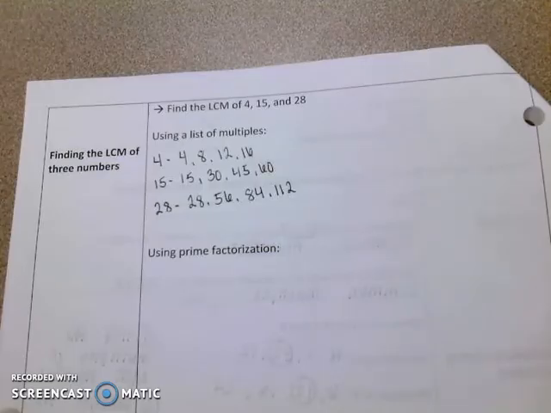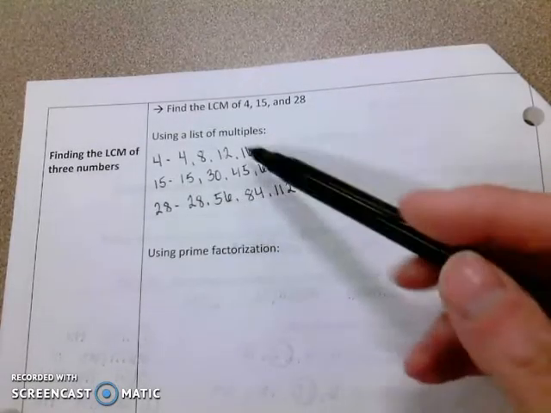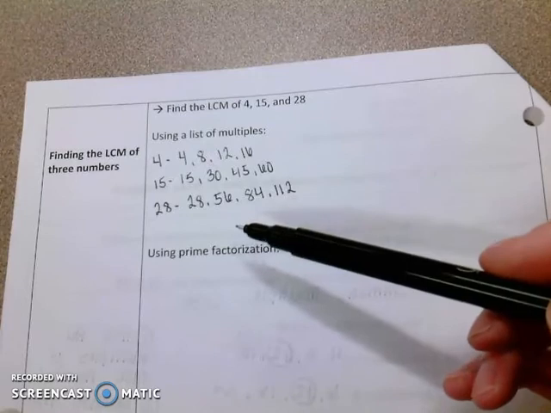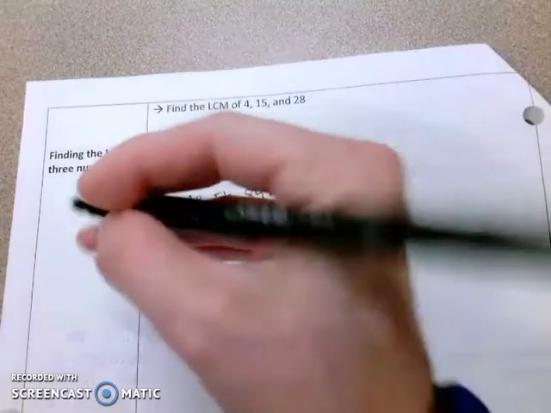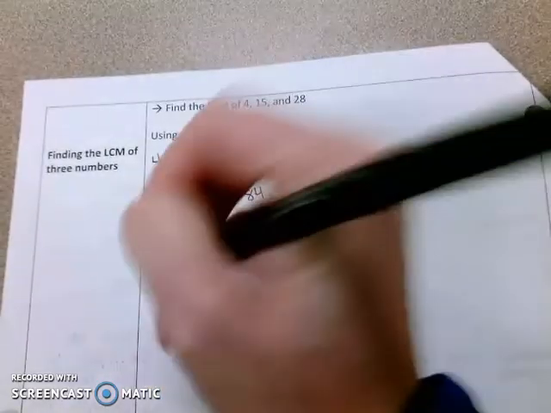So I'm going to go ahead and create factor trees for all of these. This method is going to take us a long time with these three numbers. In some cases it would work. In this case it would take too long. So I'm going to create a factor tree for each of my numbers.